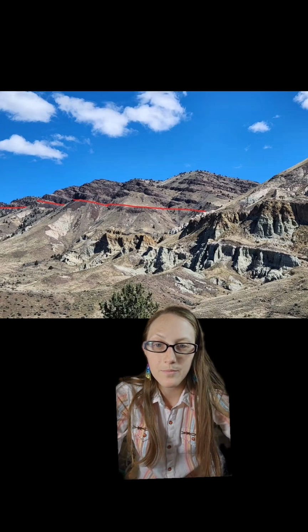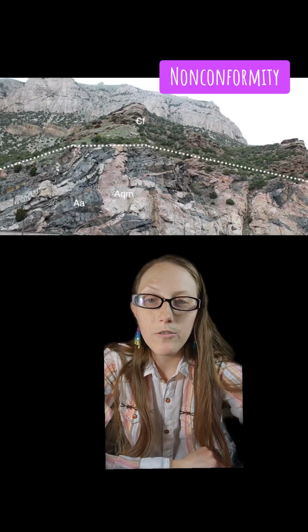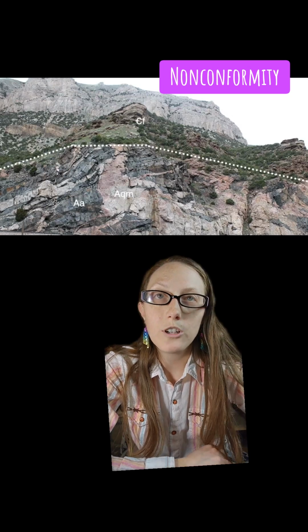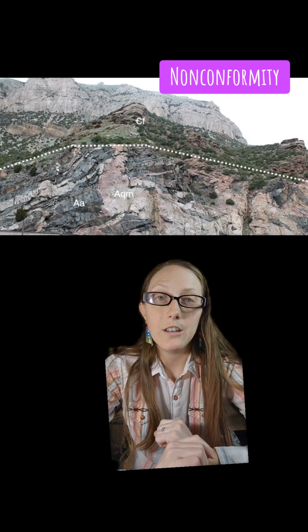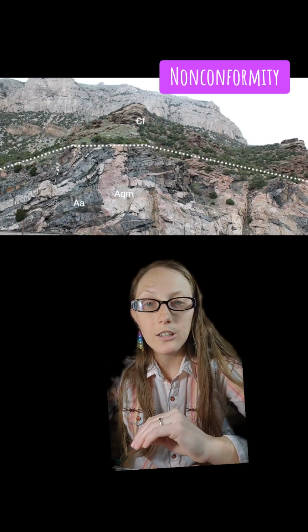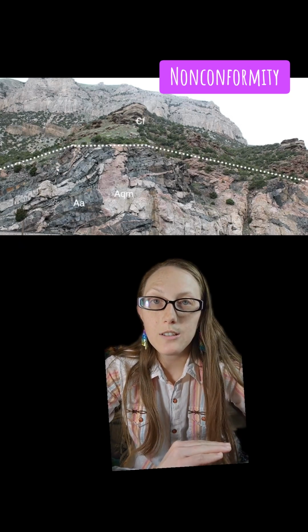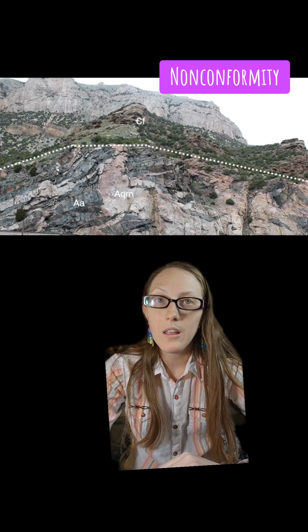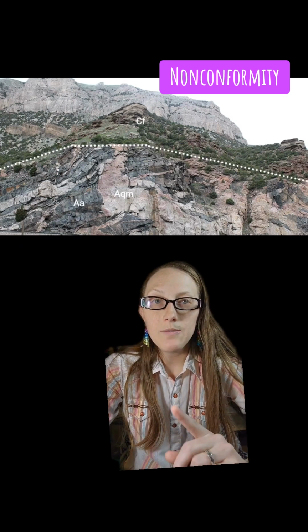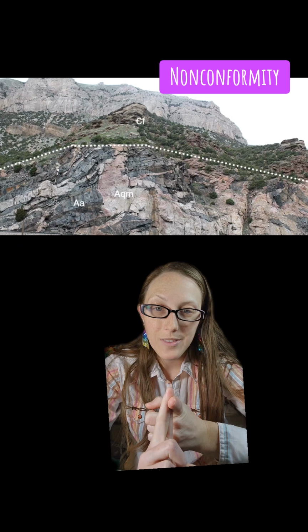Make sense so far? Now we're going to pop over to the Wind River Gorge in Wyoming. This is another kind of unconformity called a nonconformity. A nonconformity occurs when sedimentary rocks are deposited on top of igneous or metamorphic rocks that have been eroded. So in this photograph, Cambrian flathead sandstone was deposited on top of eroded Archean granite. That is a major difference in rock type and a major difference in time.